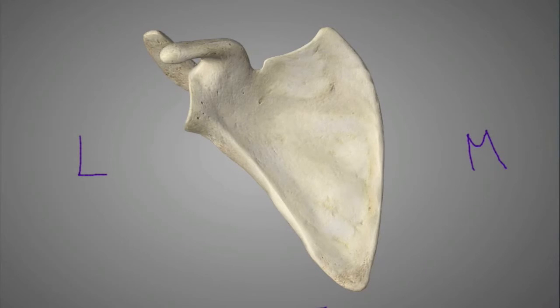All right, so let's do our angles. In blue, we have our superior angle. In red, we have our inferior angle. And then in green again, we have our lateral angle, the really sharp one. Okay. And let's fill in our borders now. Superior border, we'll do in brown again.